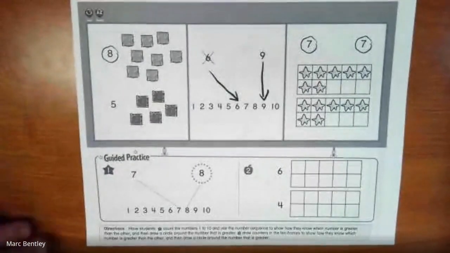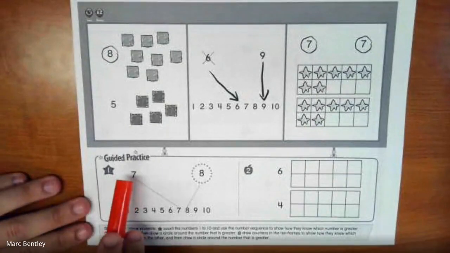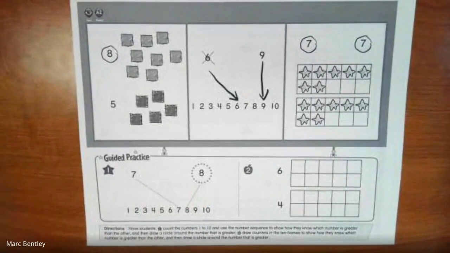Hey kindergarten, so today we are going to be comparing some numbers up to 10, figuring out which numbers are bigger than others. So we are going to start down here with number 1, and we have to figure out which number is bigger, whether it's 7 or whether it's 8.